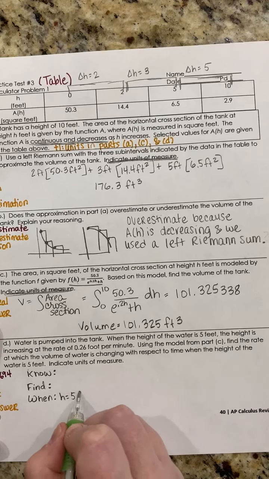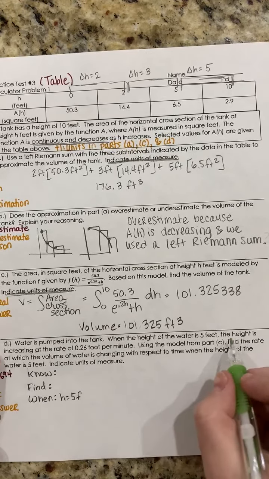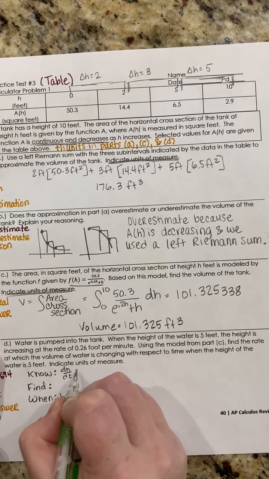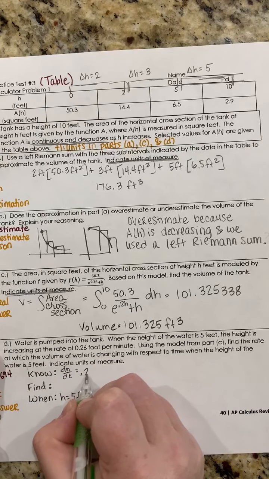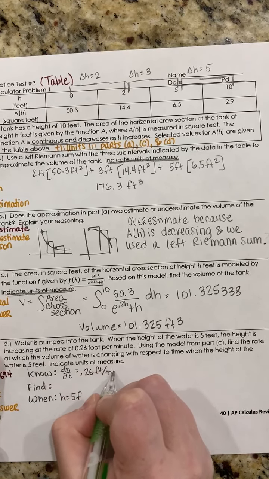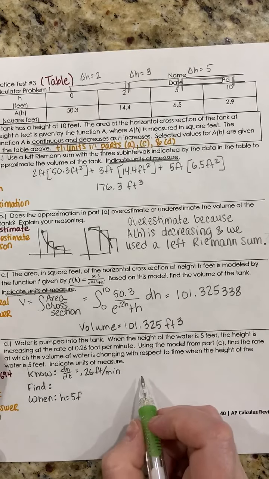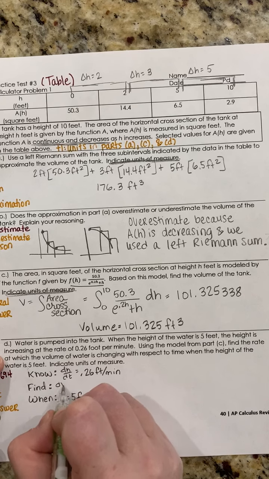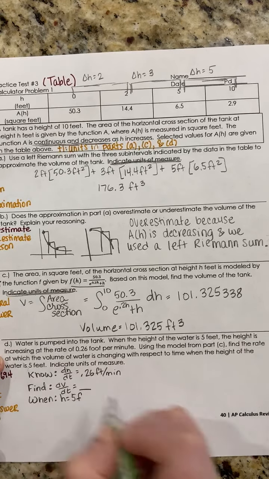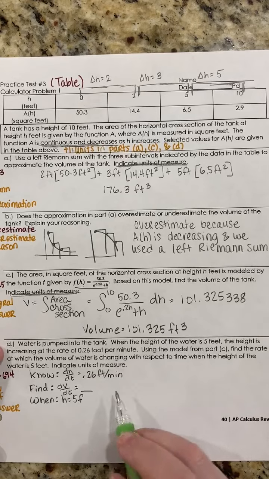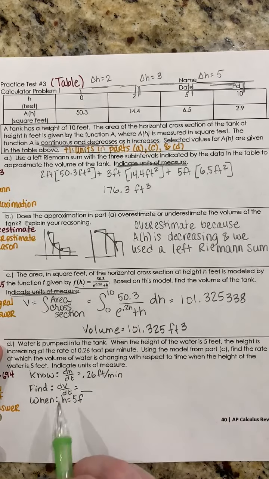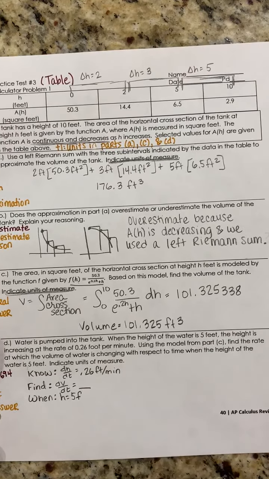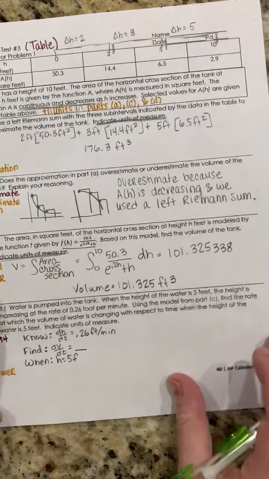When h equals 5 feet, the derivative of height with respect to time is positive 0.26 feet per minute, since it's increasing. And I'm going to try and find the derivative of volume, dV/dt. Indicate units of measure. A derivative of volume is going to be feet cubed per minute. But let's go ahead and work it out.